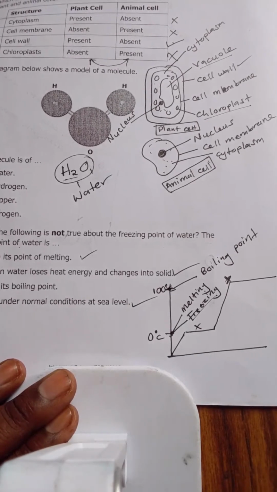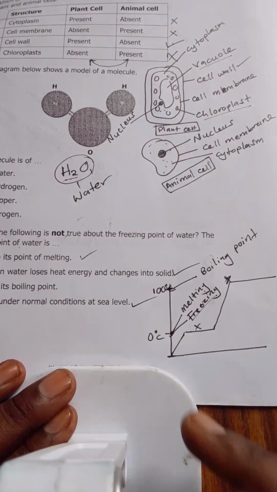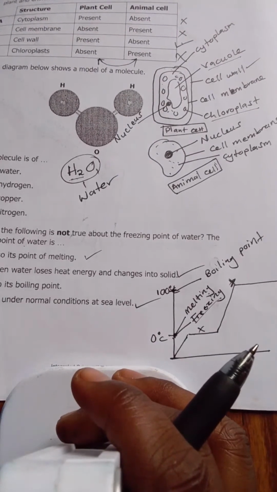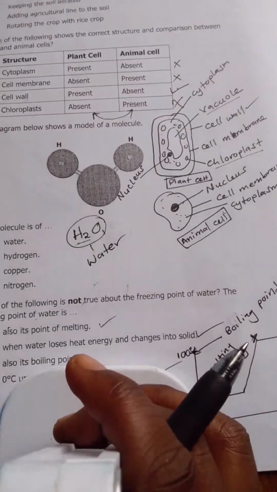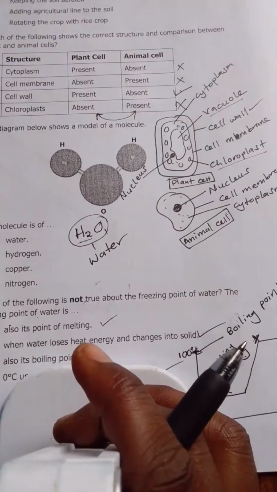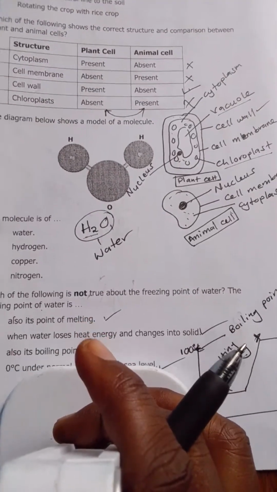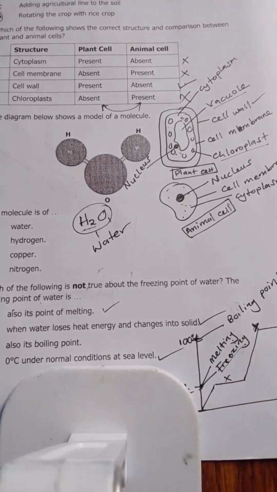Okay, take note, guys. Okay, now where is question number 14? Question number 14. Where is question number 14? Just a minute, guys.